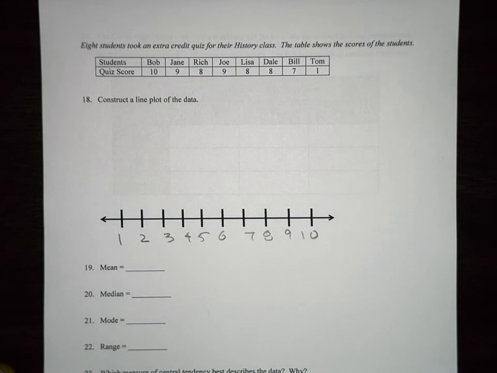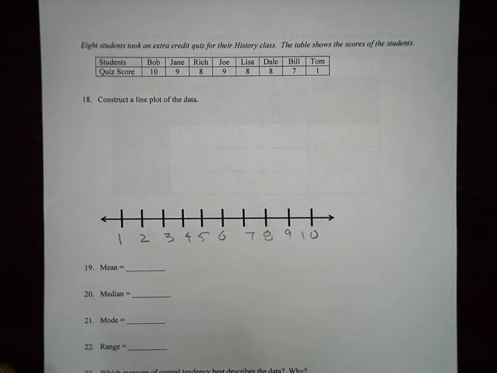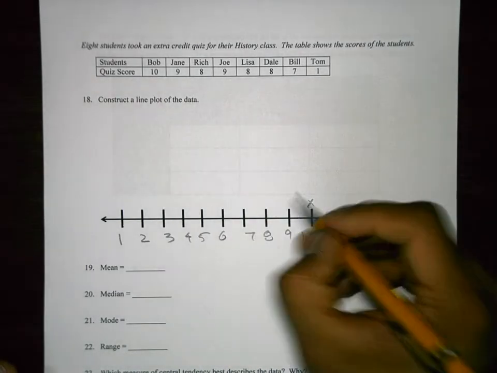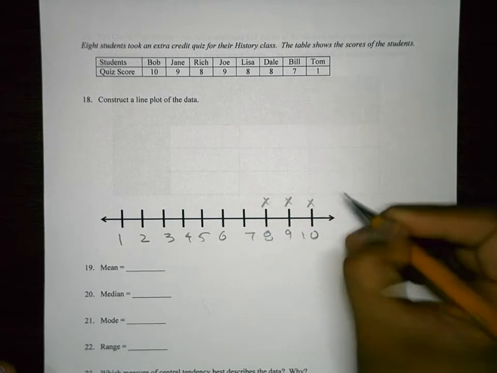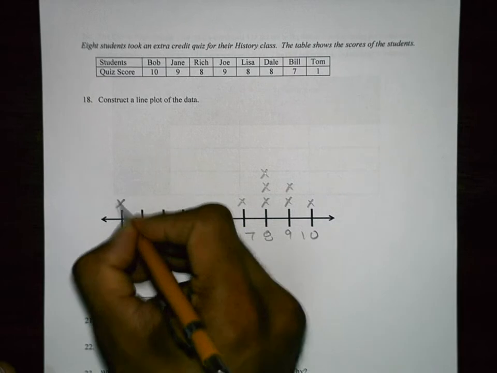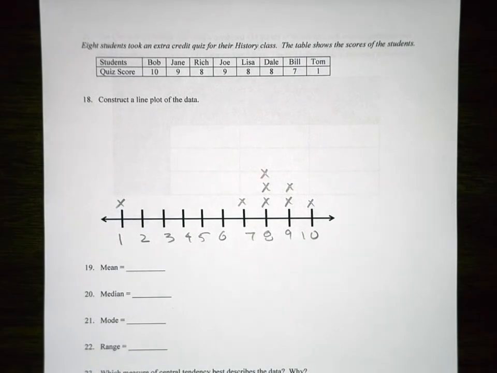Okay. So this is 8 students who took an extra credit quiz for the history class. The table shows the scores. So basically I'm going to put a check mark by every score. Look, Bob got a 10. Jane got a 9, and so I'm going to go ahead and do that. Every time I see a 9 or an 8, I'm going to list it. Okay? So that's how it works out.